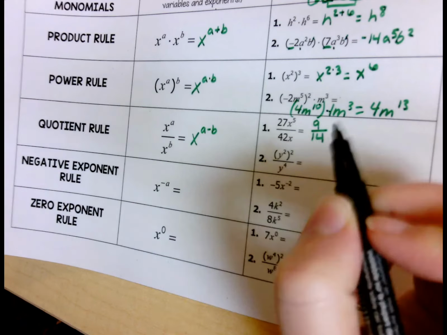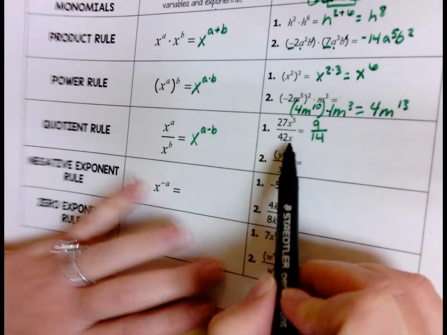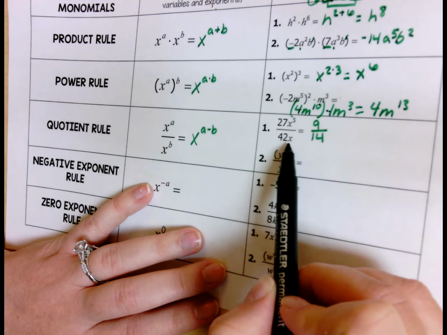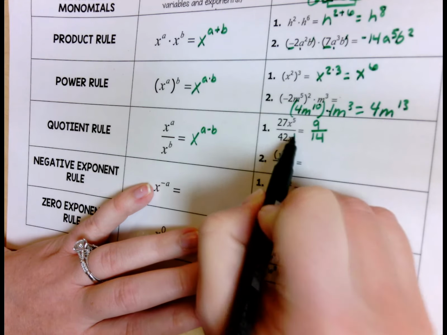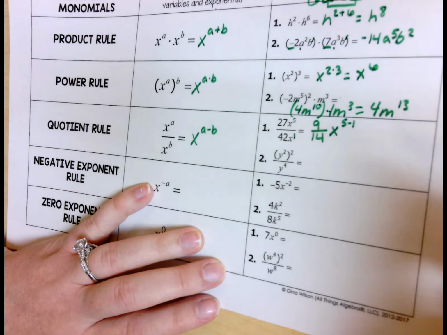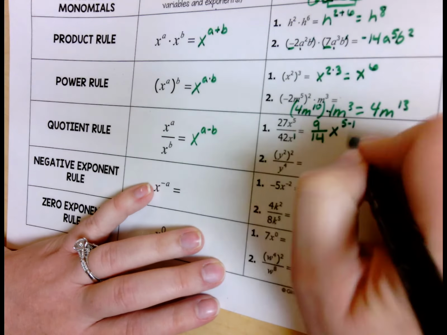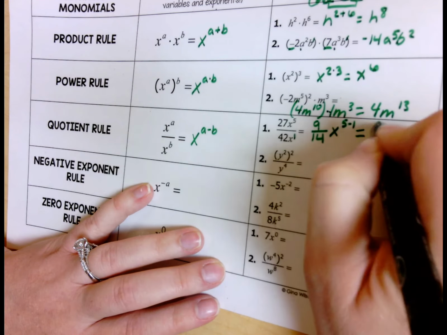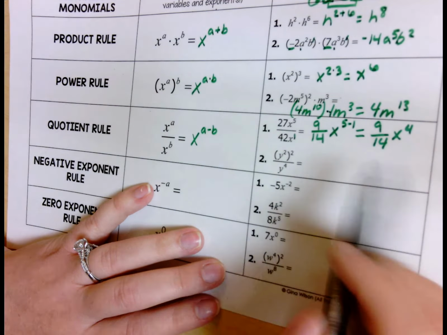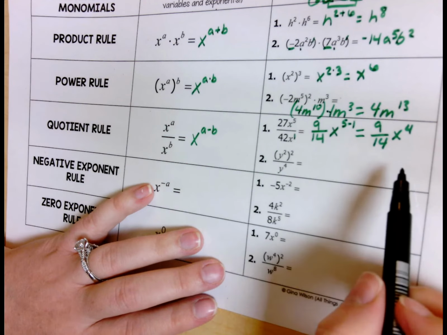So we're going to do 9/14. Okay, and then we need to figure out what to do about these x's. So we have x to the 5th, and we have x, which was understood to be a 1. So we're going to do x to the 5 minus 1 power. What's 5 minus 1? x to the 4th. So we have 9/14 and x to the 4th, and that's going to be our final answer there.